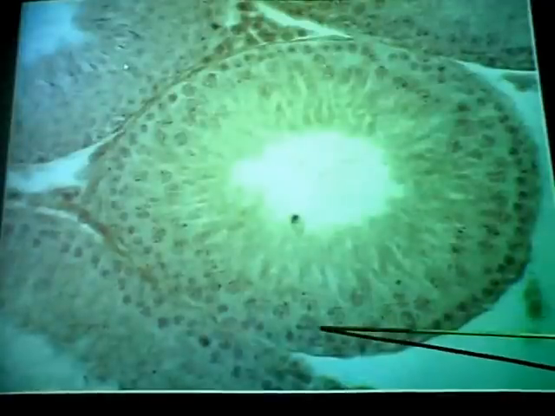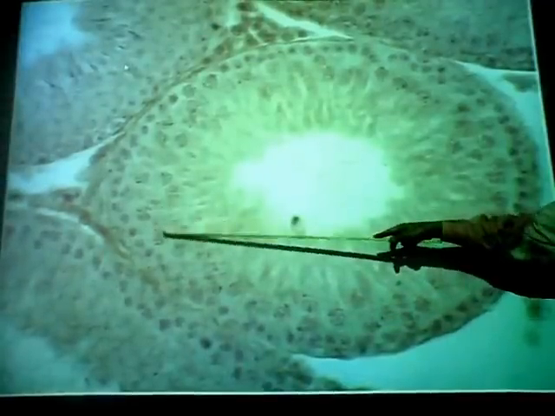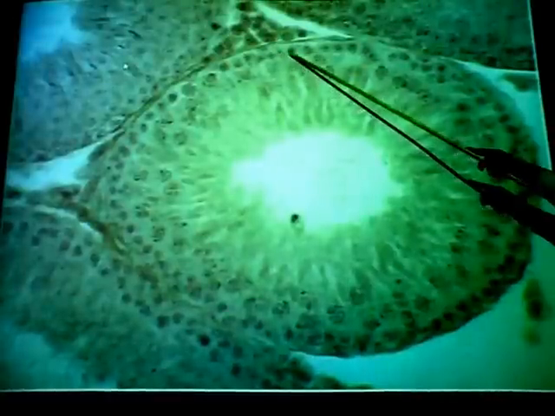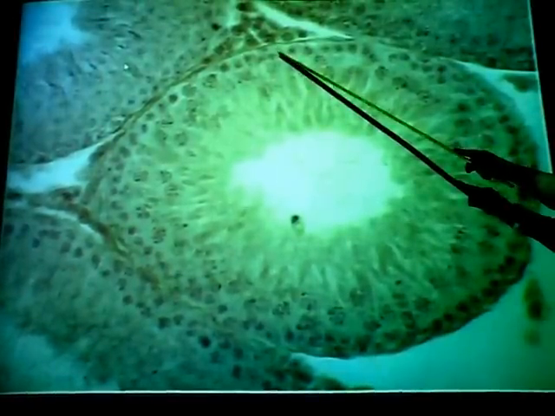In fact, they make up most of the mass. Their cytoplasm makes up most of the mass of the wall. They have a more distinctive nucleus. Now, most of the spermatogenic cells have kind of a granular appearance to their nucleus, like we see here. These cells, though, tend to be more oval, at least the nucleus is more oval. They have a prominent nucleolus, you can see there and there. And these are the nuclei of the sustentacular cells.